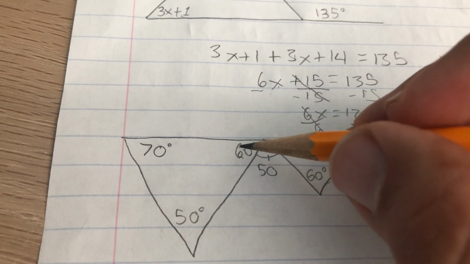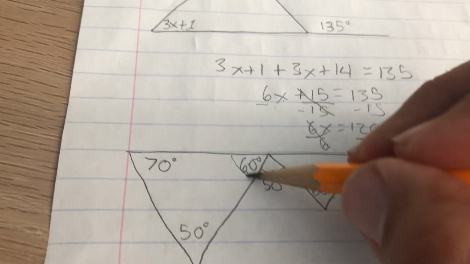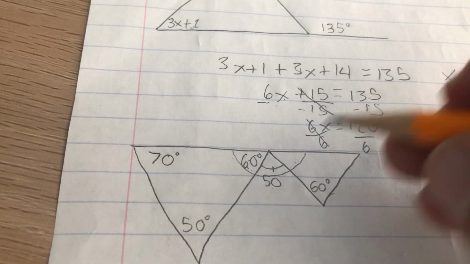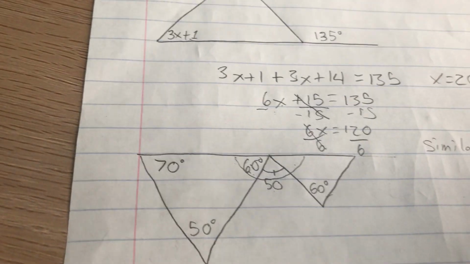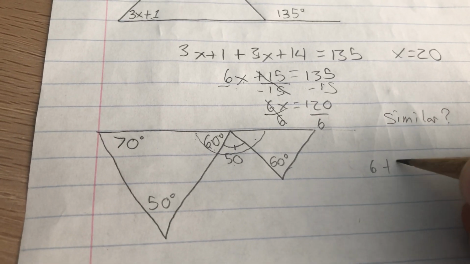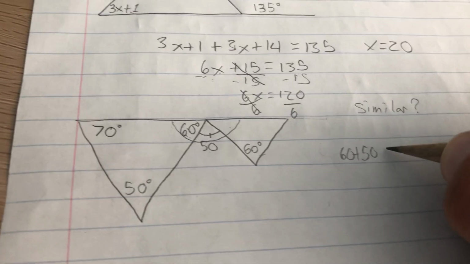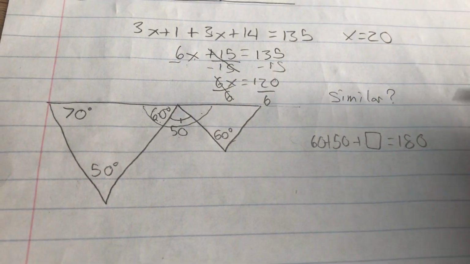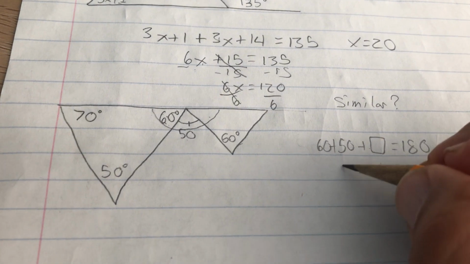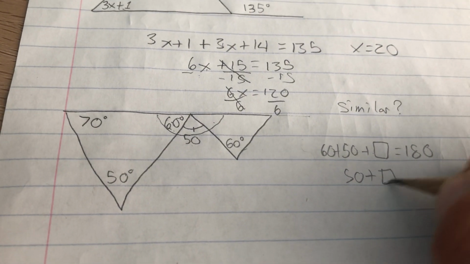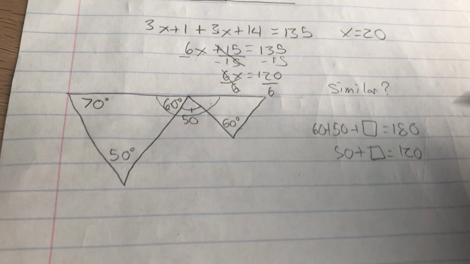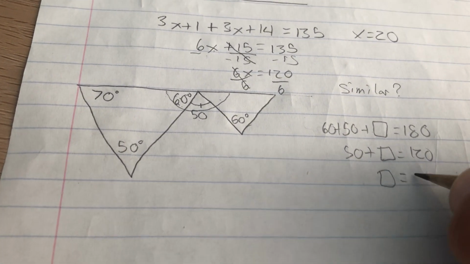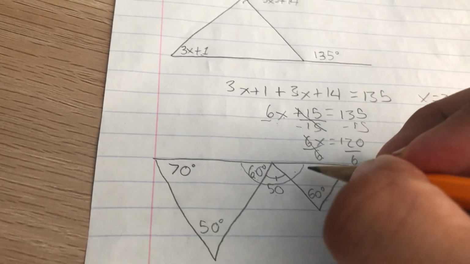60. Now, the only thing I can figure out now is this straight angle that's been cut into 3 pieces: 60, 50, and this one. So these 3 angles have to add up to 180. So 60 plus 50 plus the mystery number I do not know equals 180. So I'll take away 60 from both sides. I'm left with 50 plus something equals 120. Then I take away the 50 from both sides. Now that something is 70. So this angle is 70.